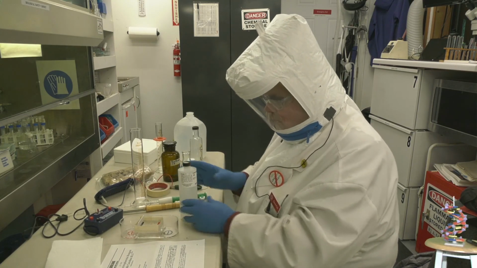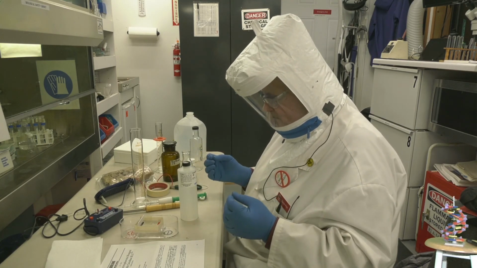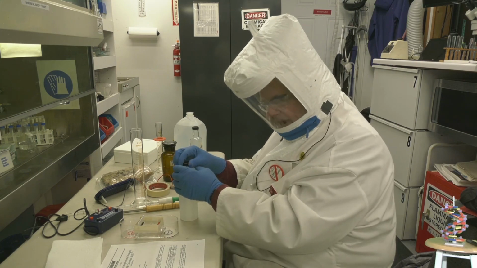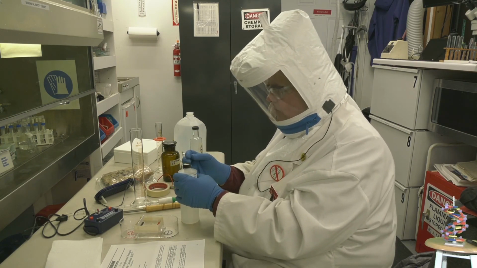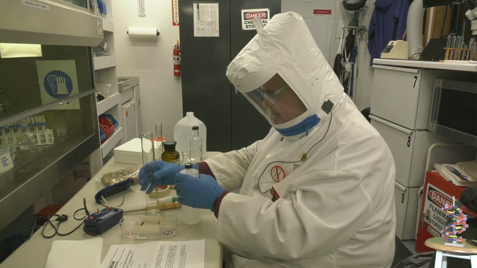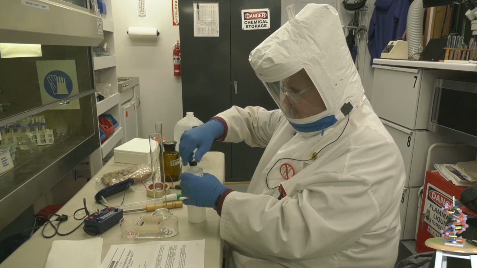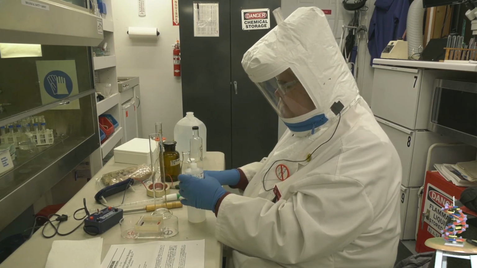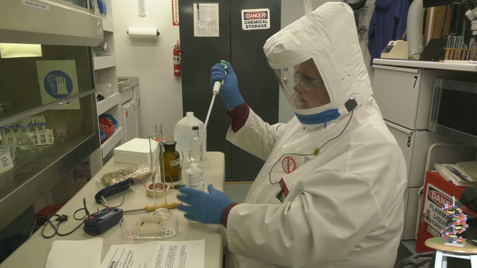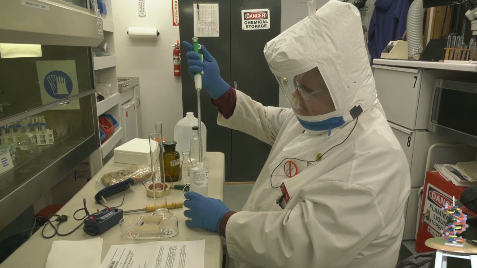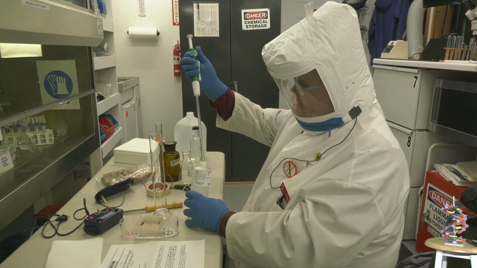Now, as I've said before, with any toxin, any poison, it's the dosage that matters. So this being 20X is much more dangerous than when we dilute it down to 1X. So I'm going to use a 10 milliliter pipette, I hope.